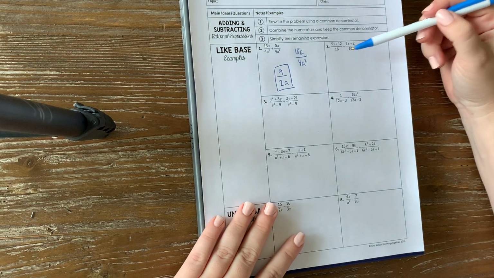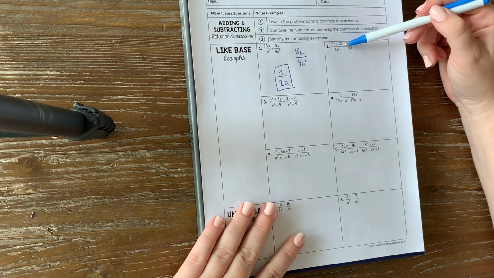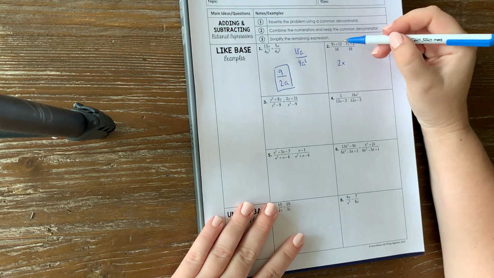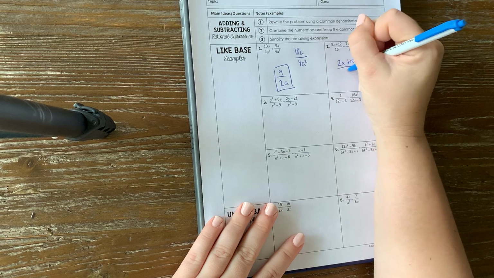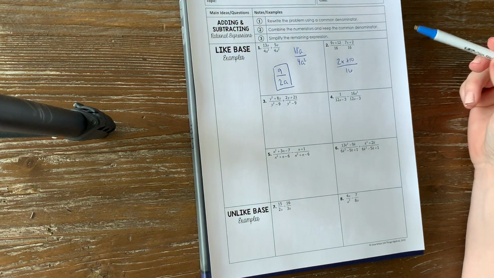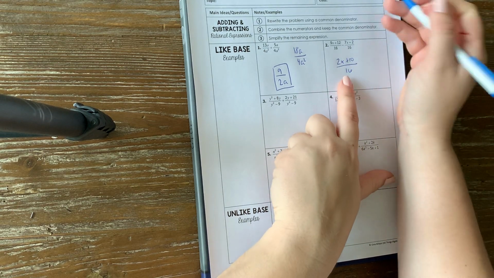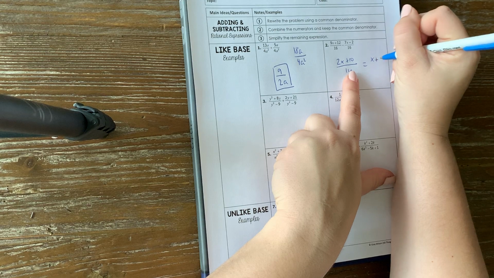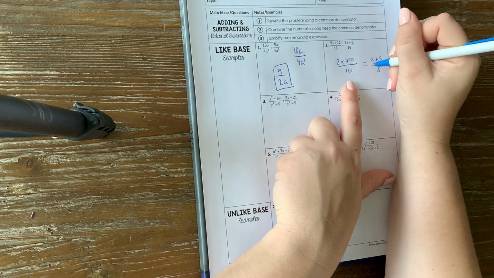On number 2, we have common denominators here, so we just subtract across. So 9x minus 7x is 2x. And 12 minus 2 is 10. And it's over 16. Okay, then we want to simplify from there. So all three of these can divide by 2. So 2x divided by 2 is x, and 10 divided by 2 is 5. 16 divided by 2 is 8, and that's your final answer.